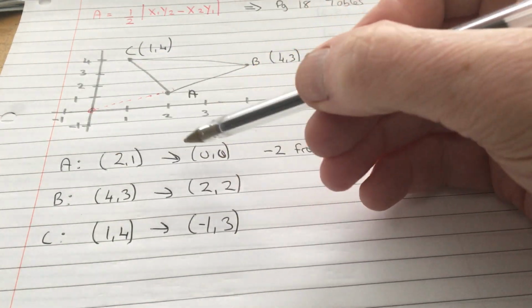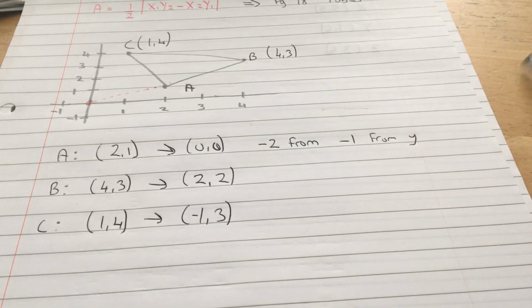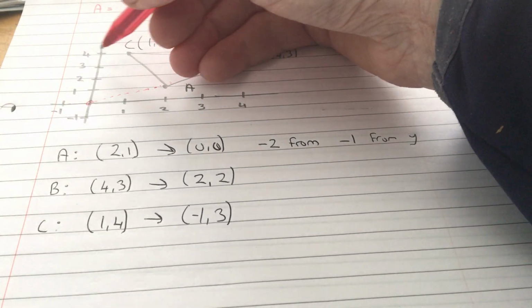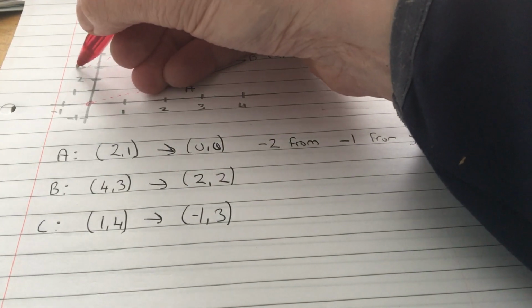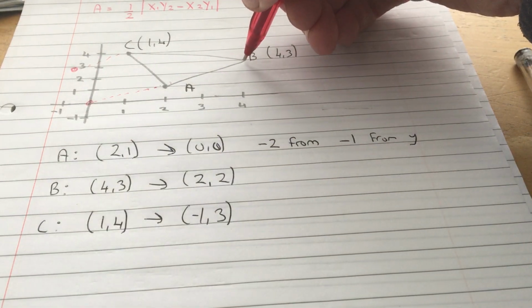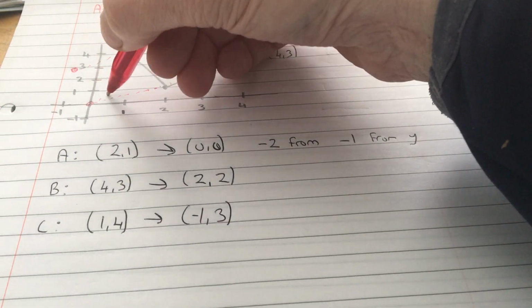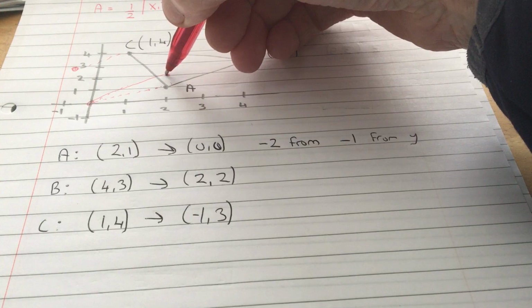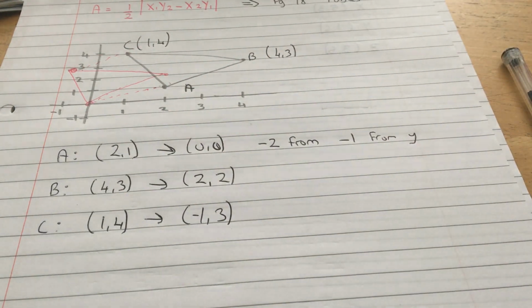I've subtracted 2 from the x coordinate and 1 from the y coordinate. So I do the same to B and C, and C would go to minus 1, 3, so that just goes to there, and then B goes to 2, 2. So I still have a triangle, and it's more or less the same triangle, except it's just been moved along.